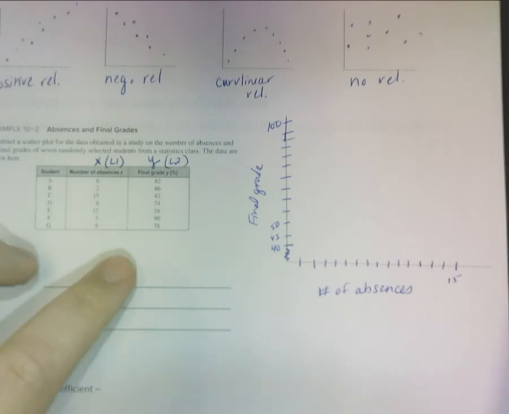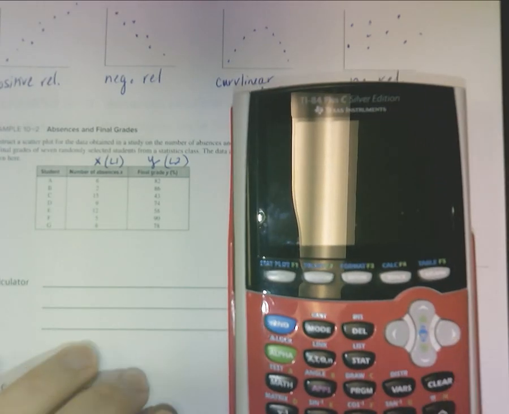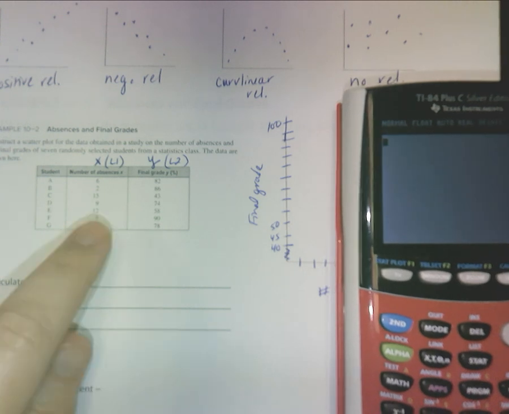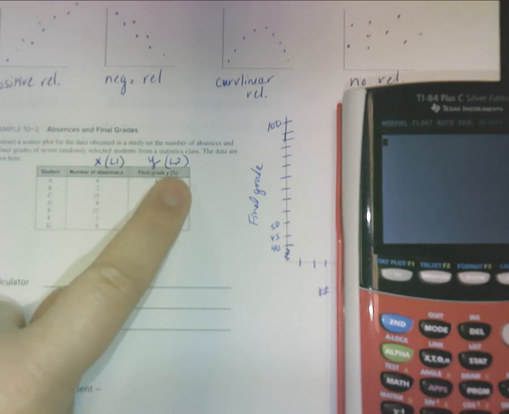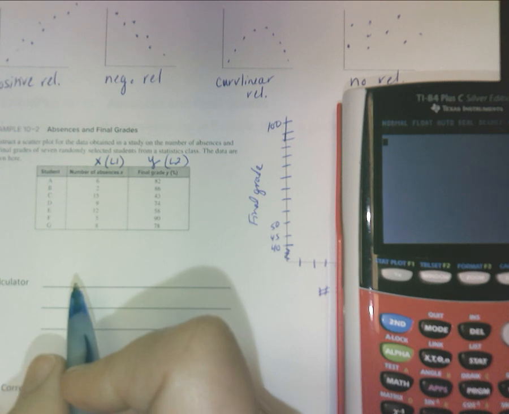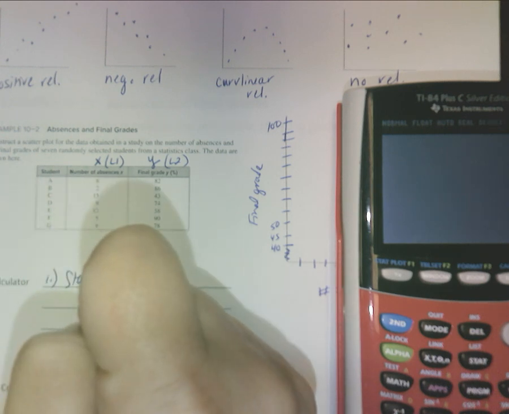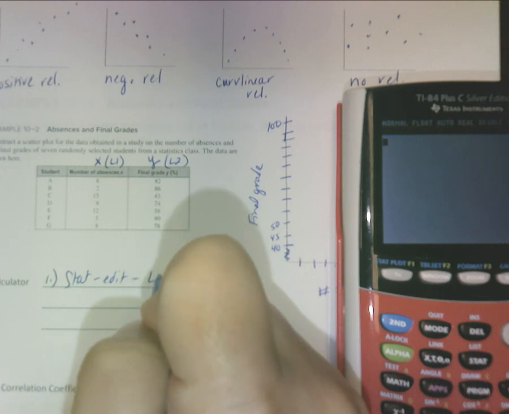I'm going to show you how to do it on the calculator, though, just so you can check and see if you're right. I've already entered this into L1 and L2. Okay. So step number 1: stat, edit, L1 and L2.